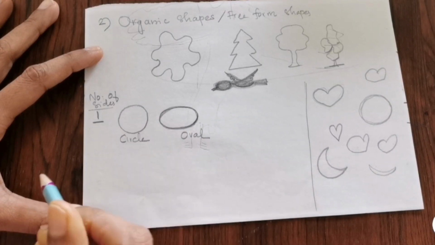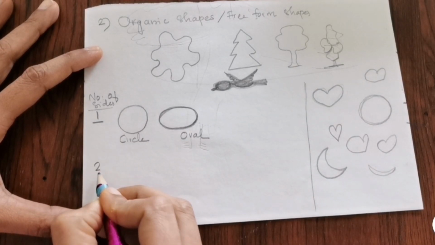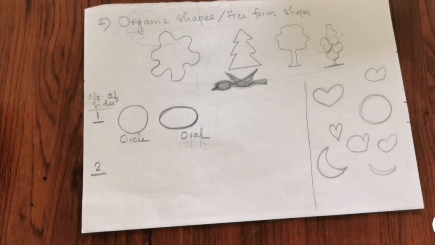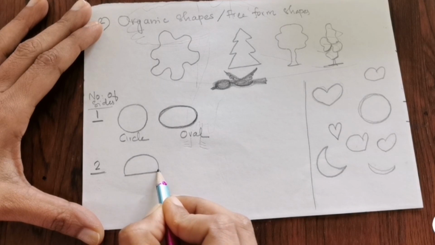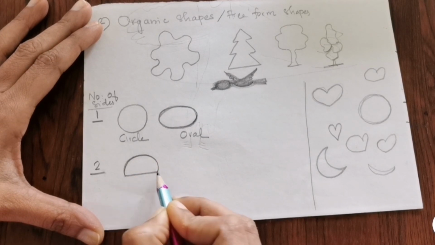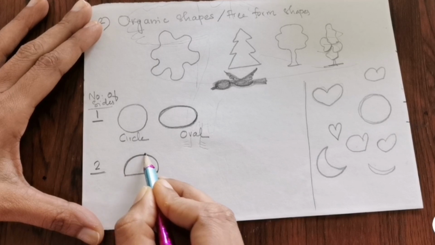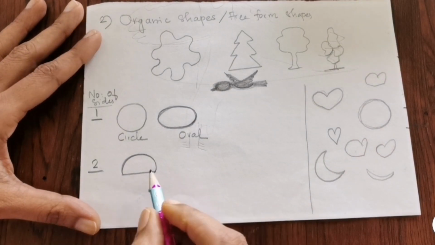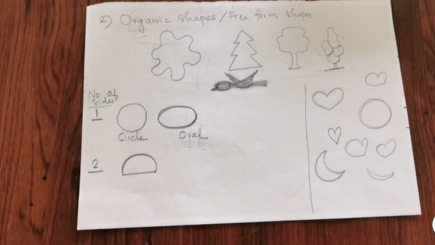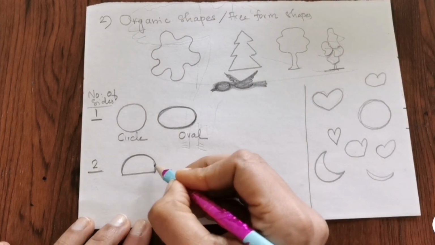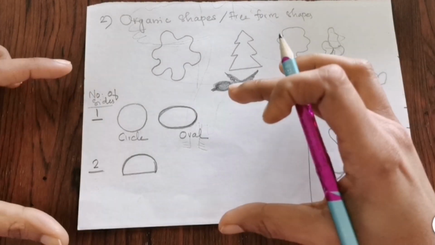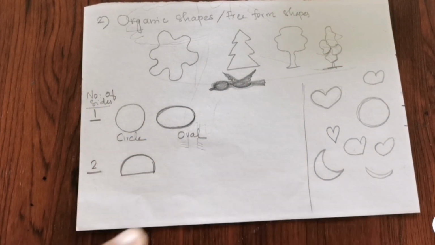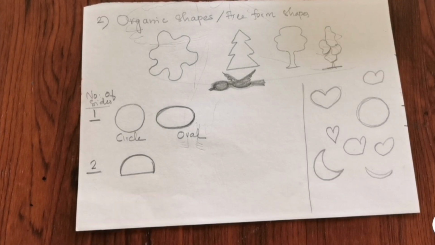The next one is a shape with two lines used. One can be a semicircle. Here we use a curvy line and a horizontal line at the bottom. So a curvy line on the top and a horizontal line on the bottom, or you can make it the other way around also. It's totally fine. If you know any other shapes using two lines, they can also be used.